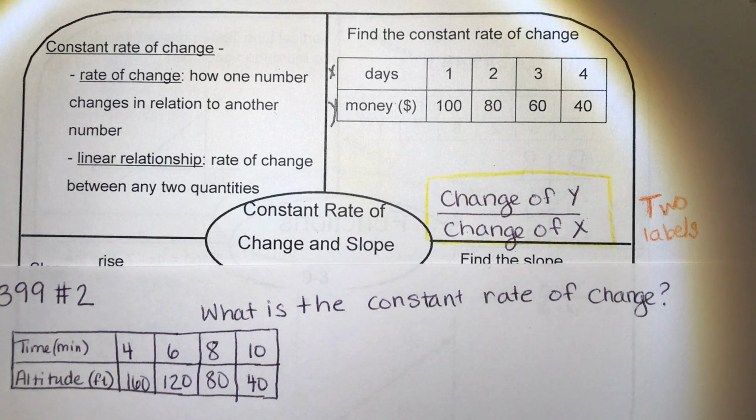All right, guys, so now we are still in chapter 9, working into lesson 3. We're going to focus just on the constant rate of change. So I have the top of your notes here, and then I have some other problems down below.